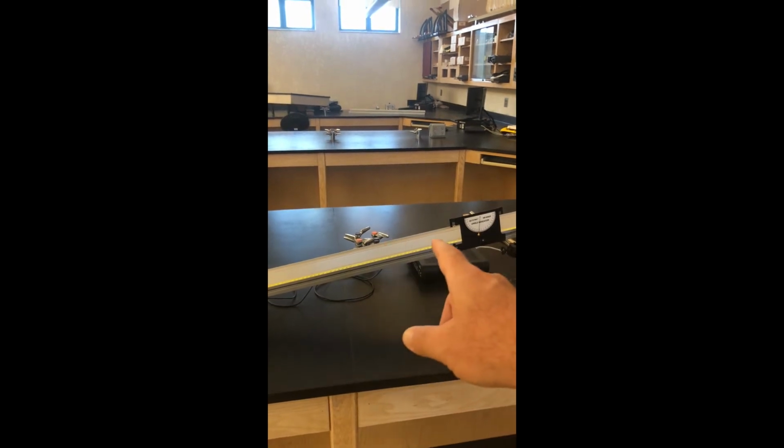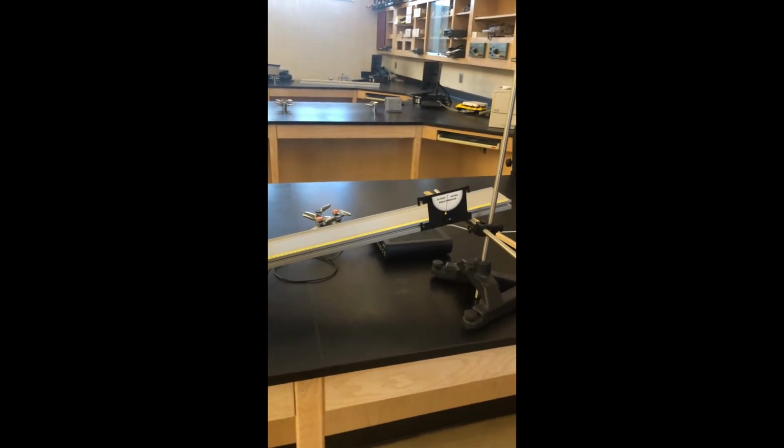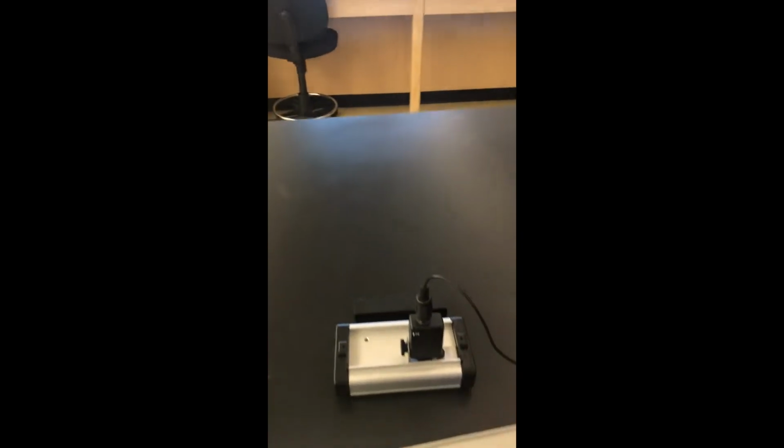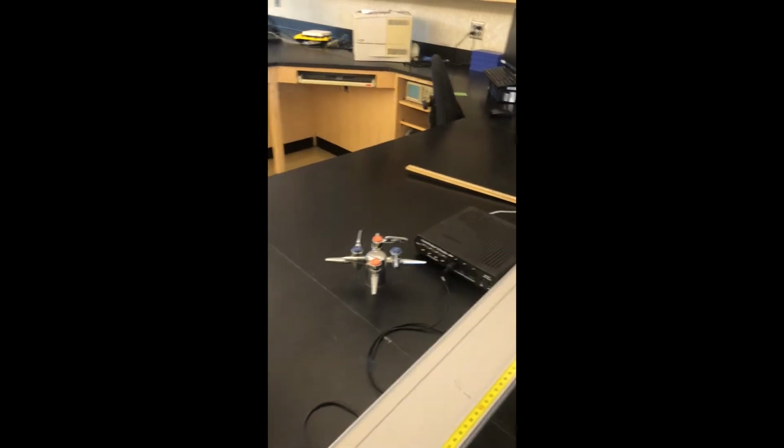You can use an angle indicator to read the angle, or you can measure the base of the track up to a point, treat it as though it's the hypotenuse and the adjacent side of a right triangle, and find the angle that way yourself. Either way is okay. This is the cart with the acceleration sensor attached and the data acquisition unit.